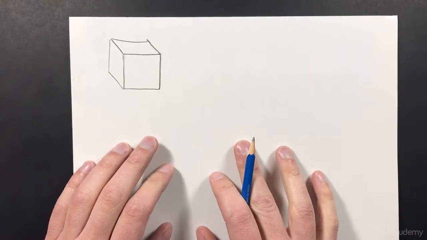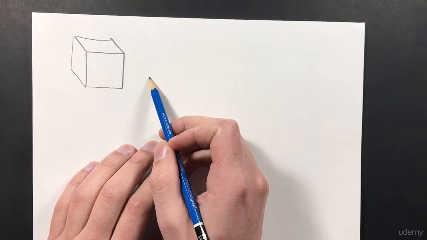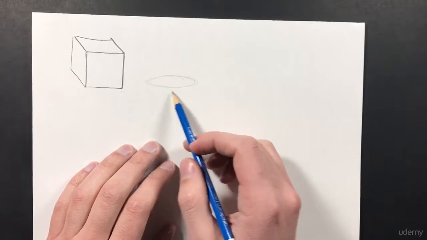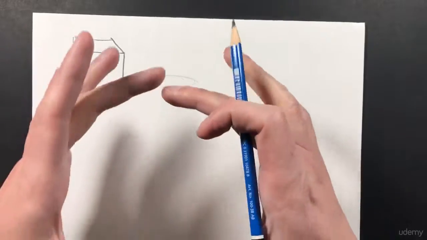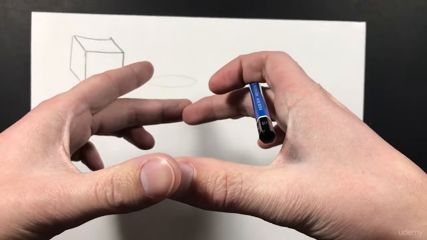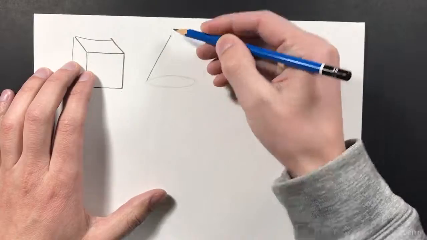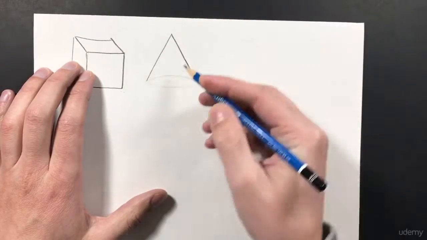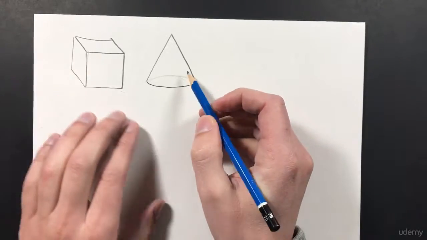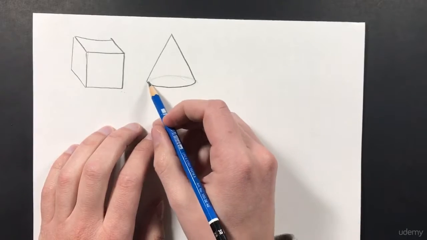Let's try another shape. Let's say we wanted to create form in a cone. Well, what we'd have to do is first draw the base, which is going to be an oval. Because this is going to be a circle base, and it's going to be in perspective. If we have a circle like this, and we're looking at it from this view, you see how it turns into an oval? That's perspective. So let's go ahead and draw the peak of our cone, just like so, and then we'll draw that rounded bottom, like so. So now we have a cone, and that has some form to it, because we can see that bottom edge.